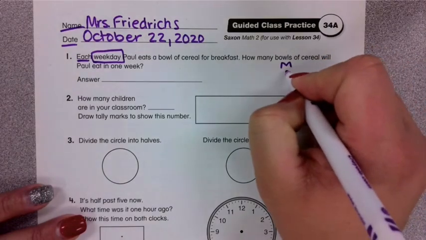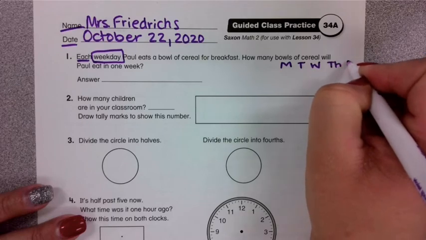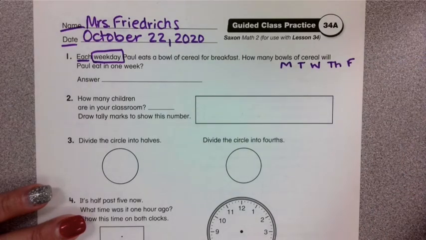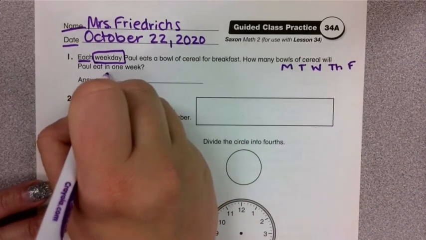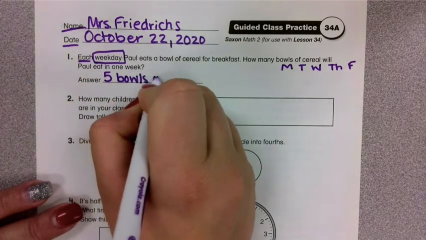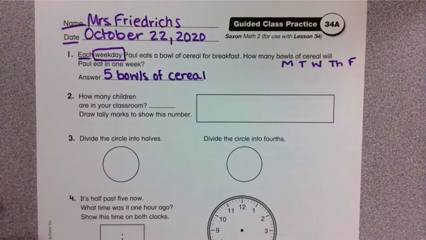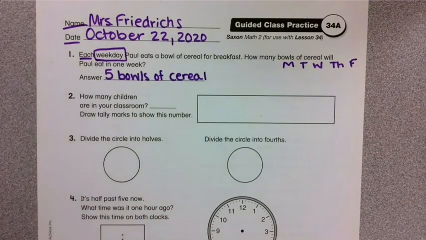Monday, Tuesday, Wednesday, Thursday, and Friday. How many is that? 5. So 5 bowls of cereal. 5 bowls of cereal.